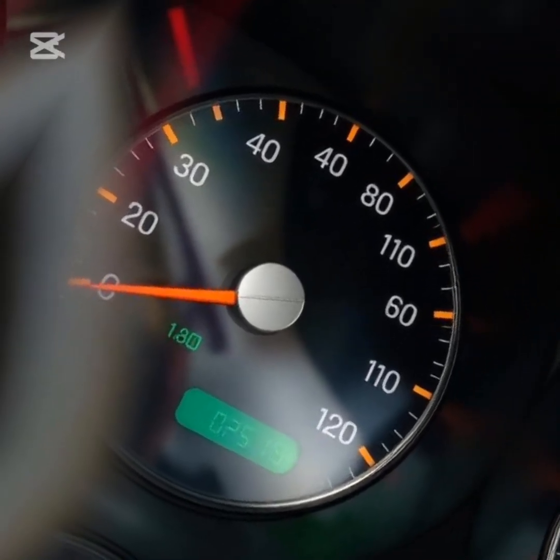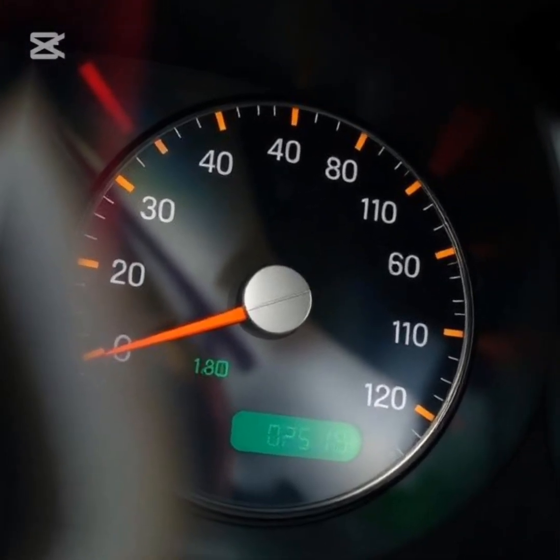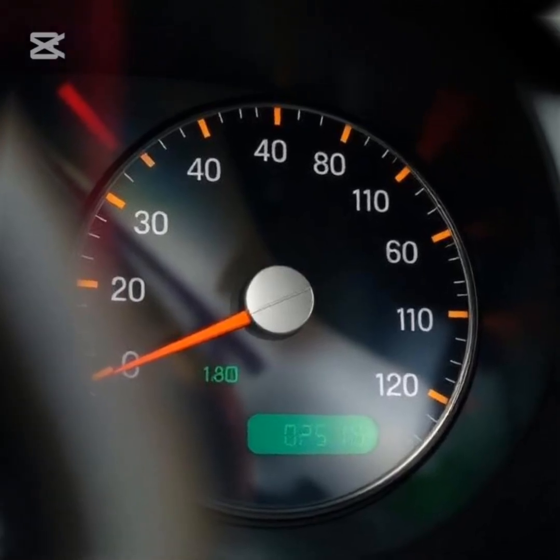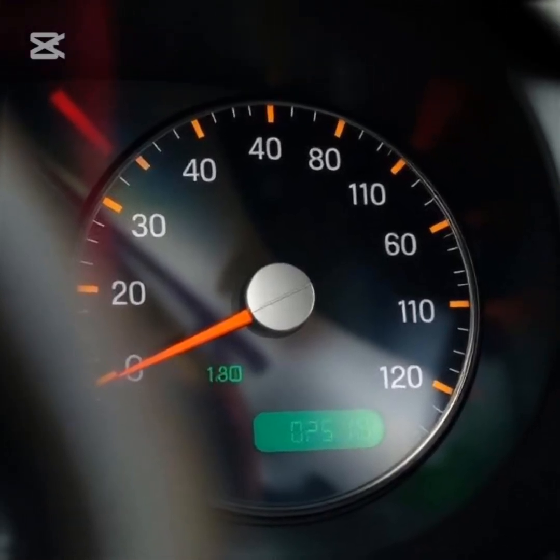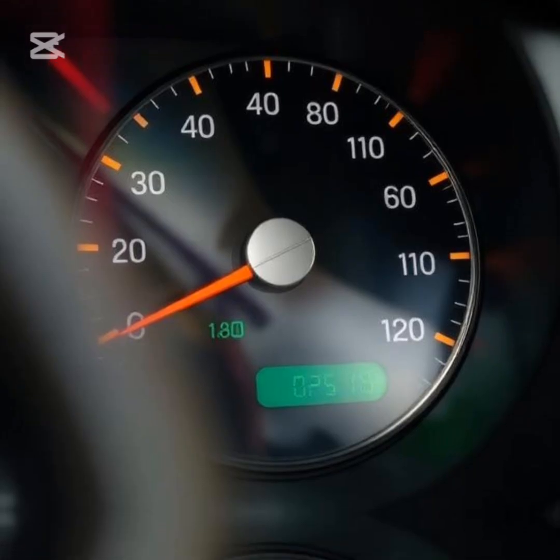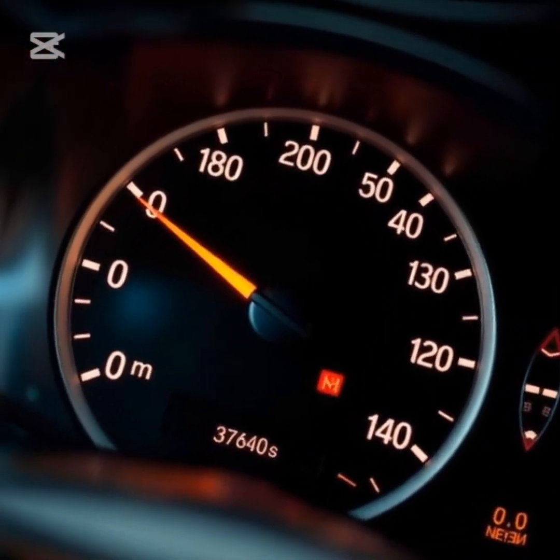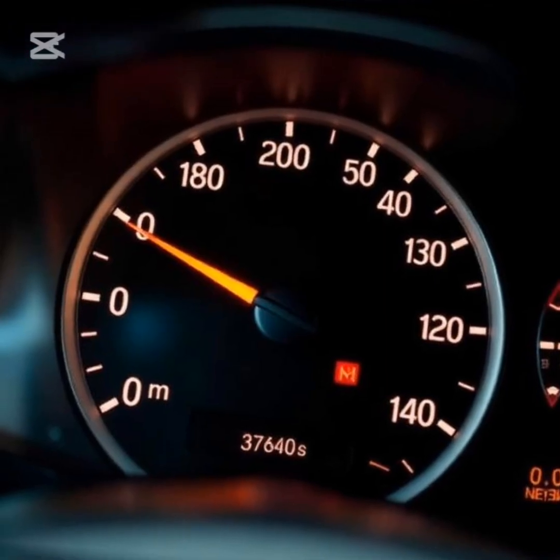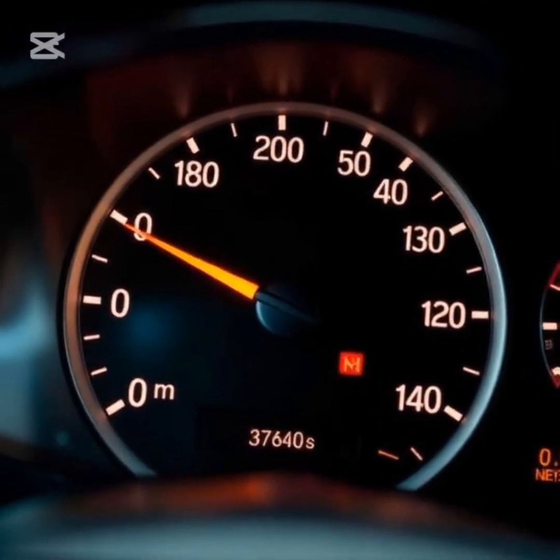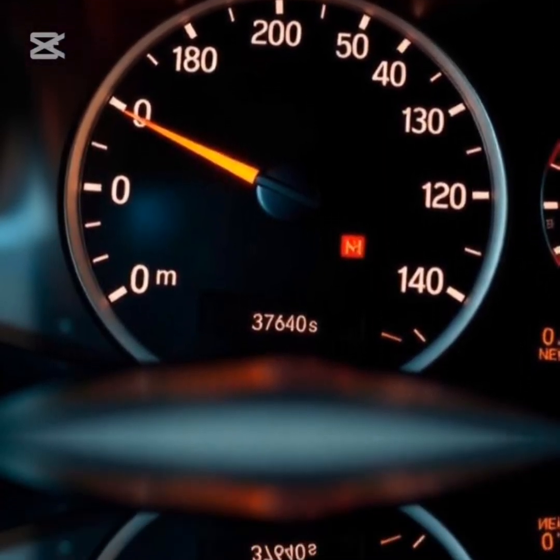Chapter 14. Speed control for fuel efficiency. Efficient speed control reduces fuel consumption. Sudden acceleration and high speeds waste fuel. Best practices include maintaining steady speed, using eco mode, anticipating traffic, avoiding unnecessary braking. Fuel-efficient driving also reduces emissions.